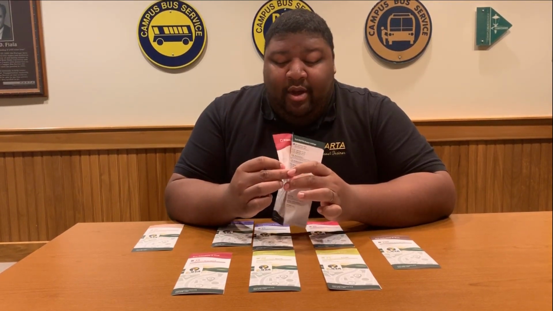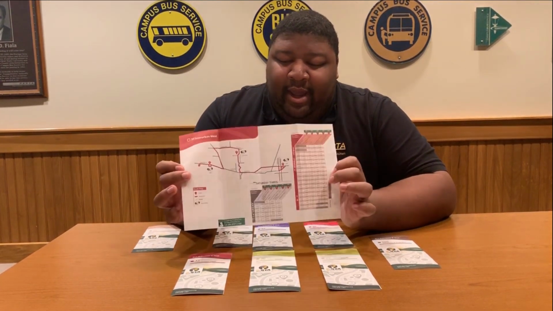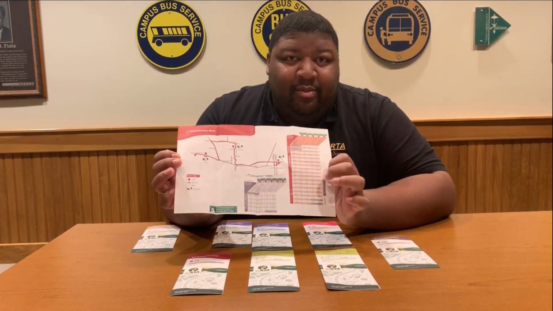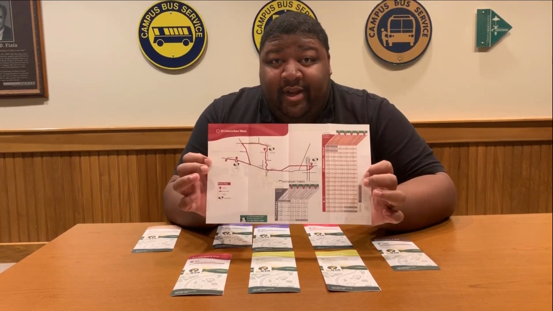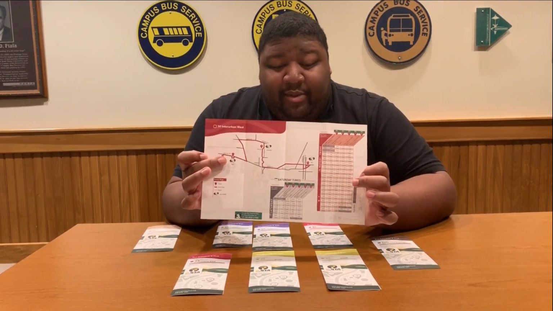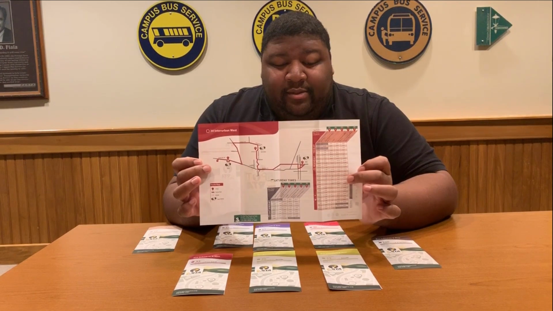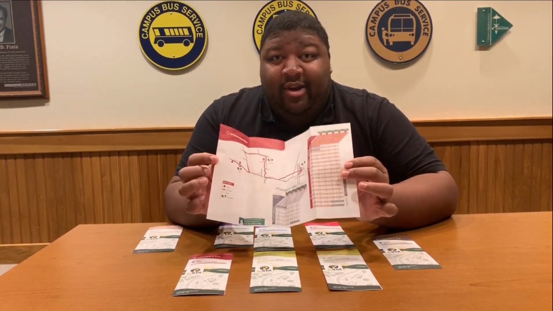In the next video though, we're going to open this up all the way. And again, at first glance, this can be overwhelming. There's a lot of information there. And I want to break this down in the next video. We'll talk about the left side, which is the map, and we'll talk about the right side, which is the timesheet. So we'll cover that in our next video.